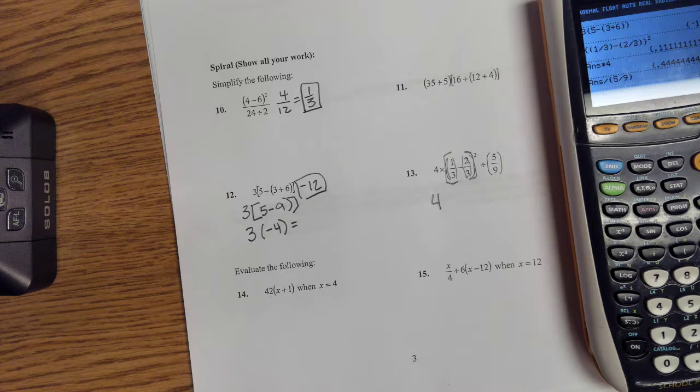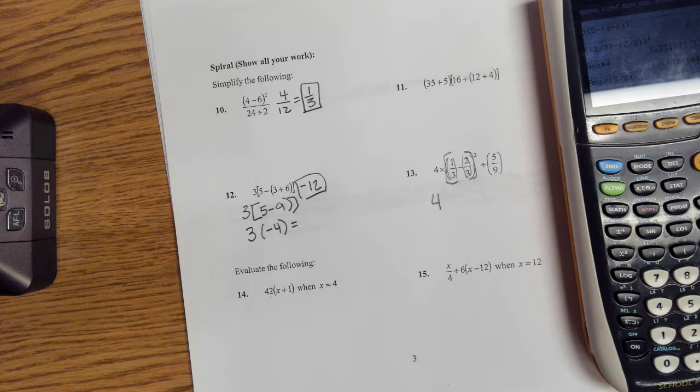So you have 4 times a negative 1/3 squared divided by 5/9. I'm following PEMDAS. That means I have to do a negative 1/3 times a negative 1/3, because that's what this means. I would get a positive 1/9.